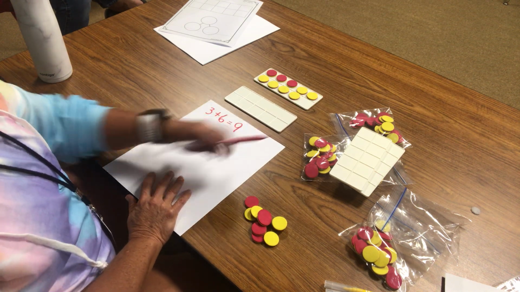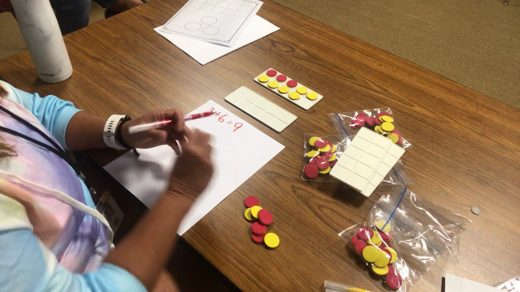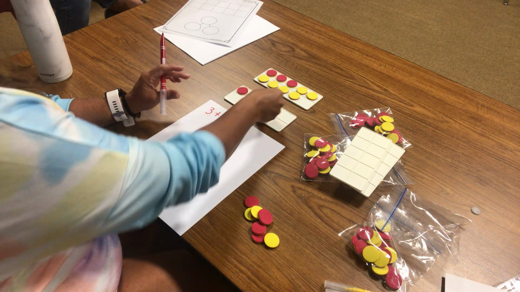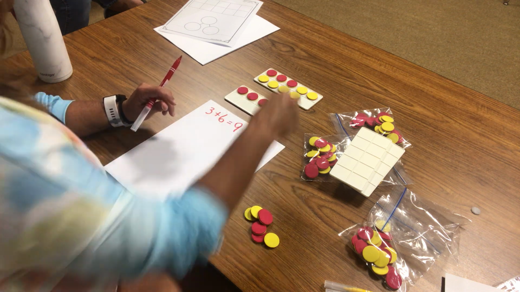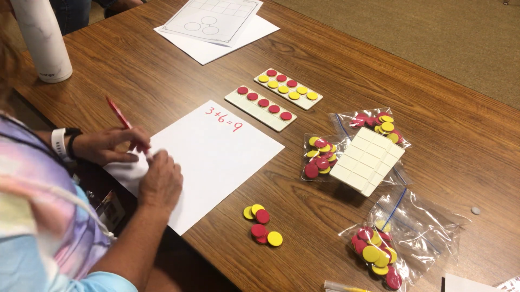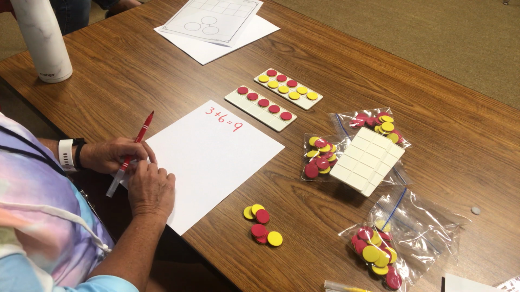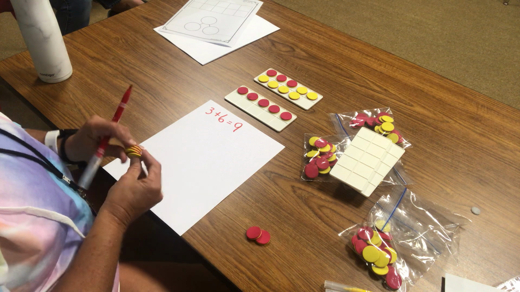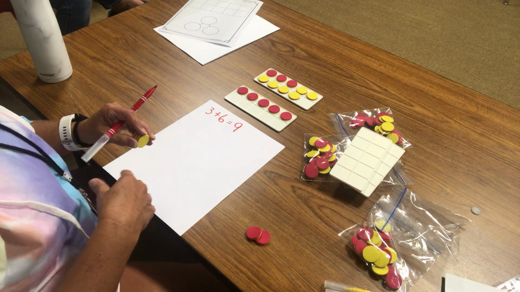What if I did the first group with 5? So let's count out 5. 1, 2, 3, 4, 5. Remember, I'm going to make 9. So how many more am I going to need? Remember, I also want to do my second group the other color.